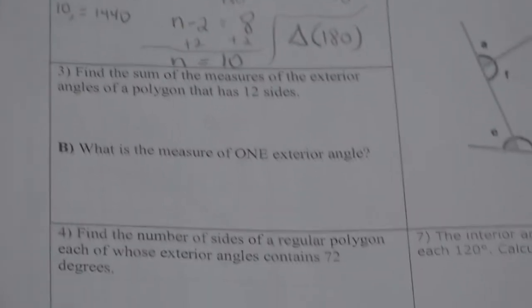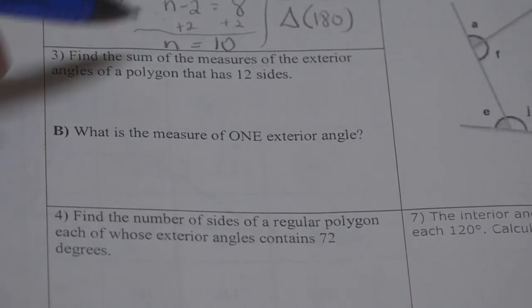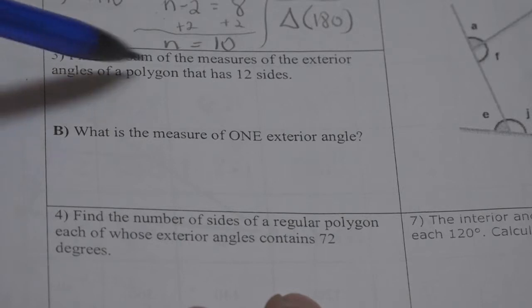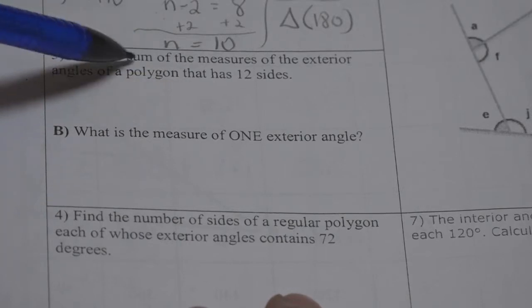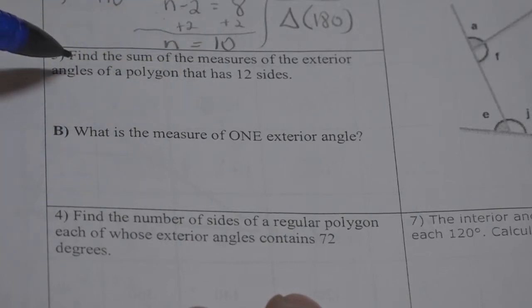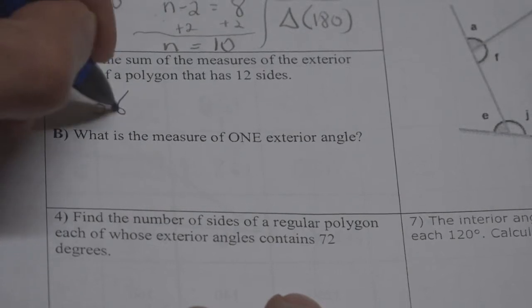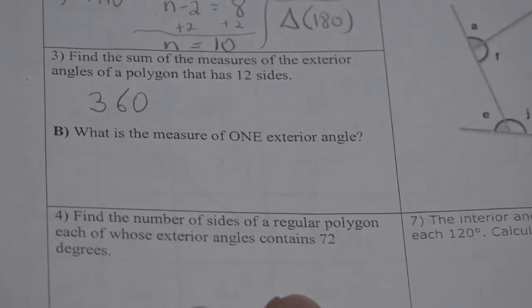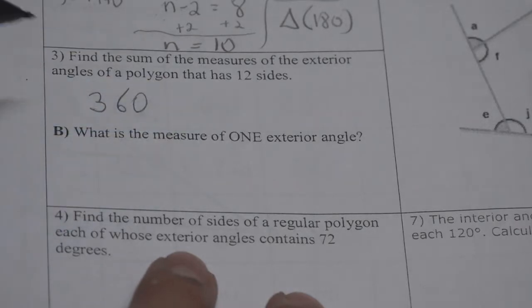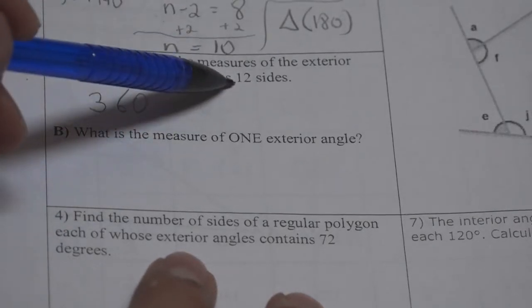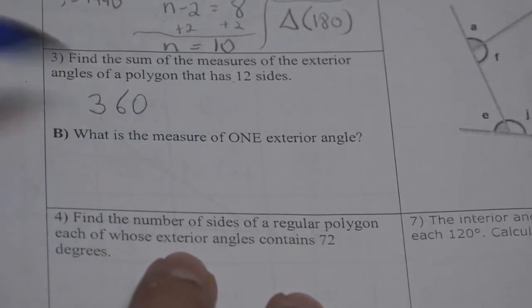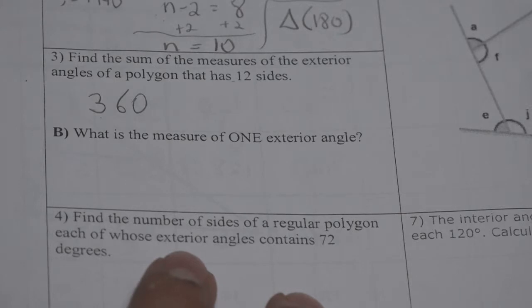All right, next problem. Find the sum of the measure of the exterior angles of a polygon that has 12 sides. Okay, the sum of the measures of the exterior angle. It's always like that. What is the measure of one exterior angle? Well, if the polygon has 12 sides, then what am I going to do with this 360? Exactly. So now tell me what will be the measure, and I give you 1 point before I do it, which I already did. As I'm talking, I'm doing.